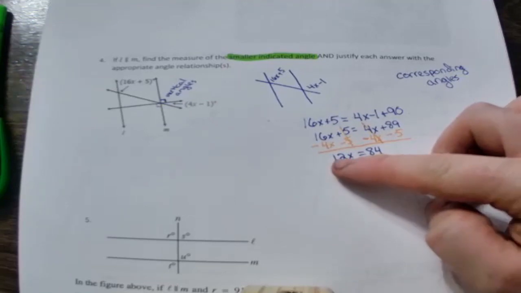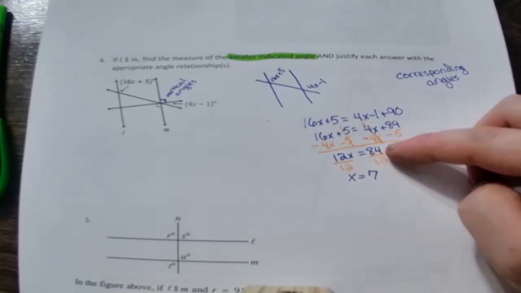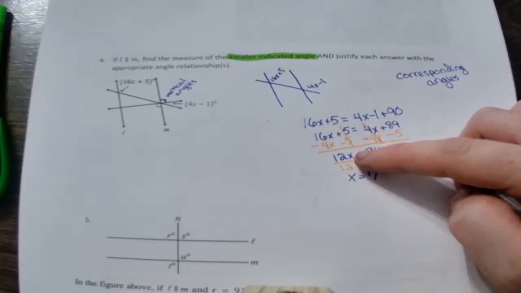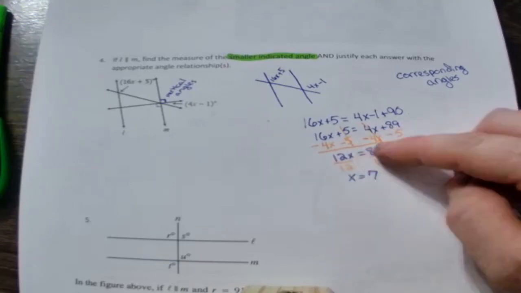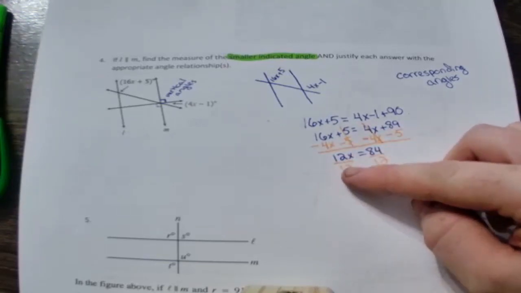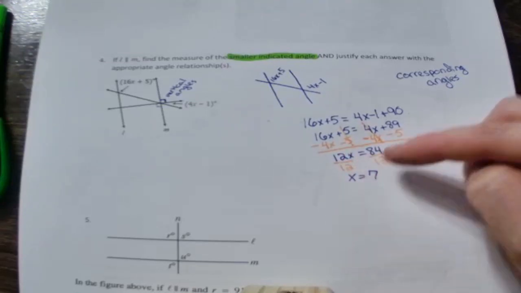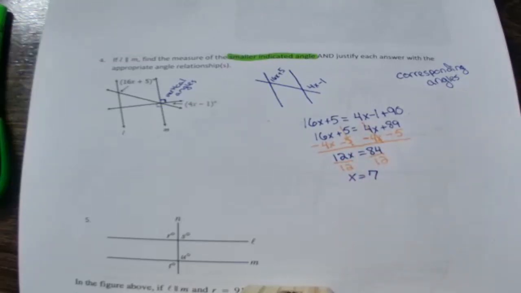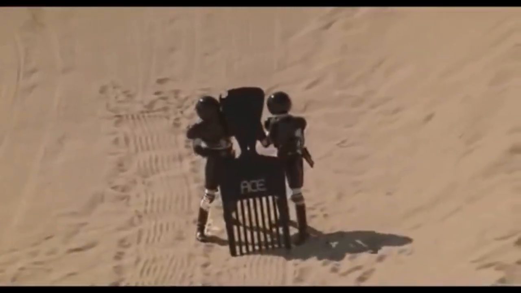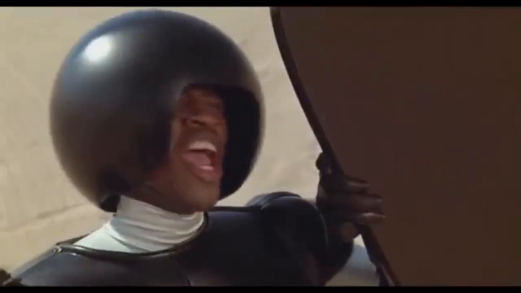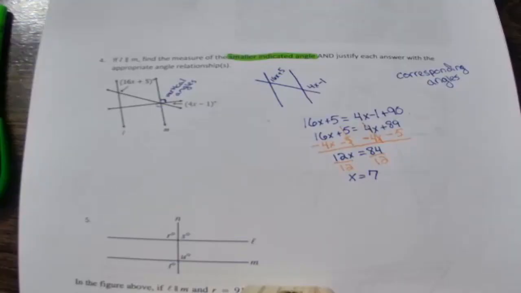This left me with 12x equals 84. Instead of ending there, I had to make sure I divided by 12 because I want to get x by itself, and when I do that, 84 divided by 12 is 7. Now, I am not yet done. What about you guys? We haven't found it yet.